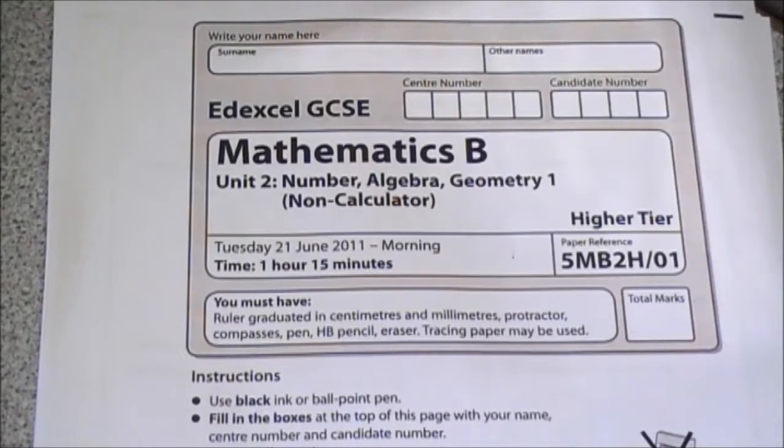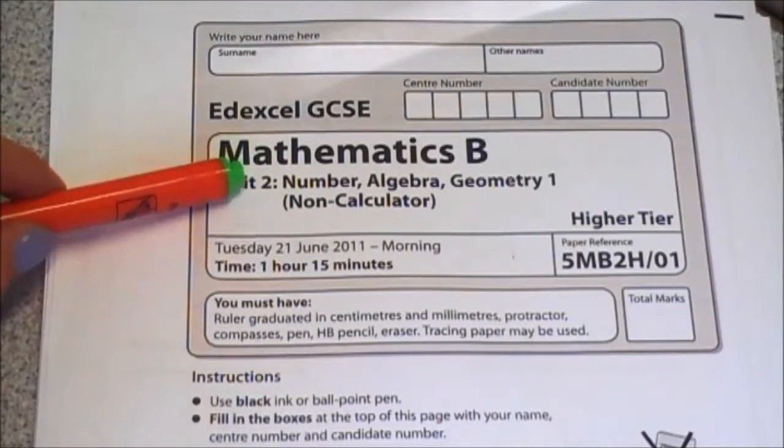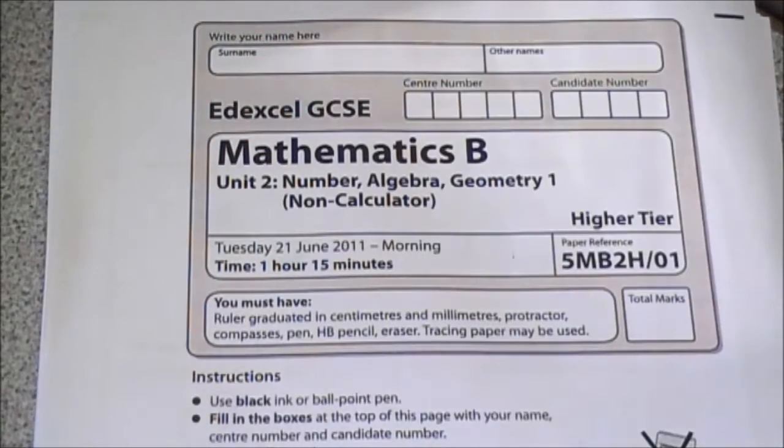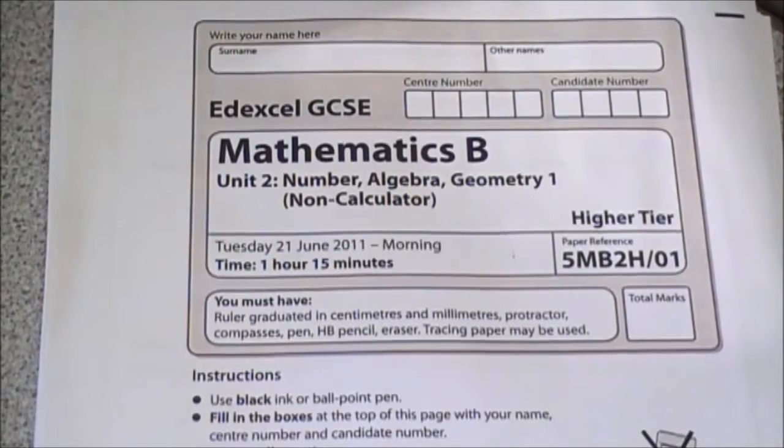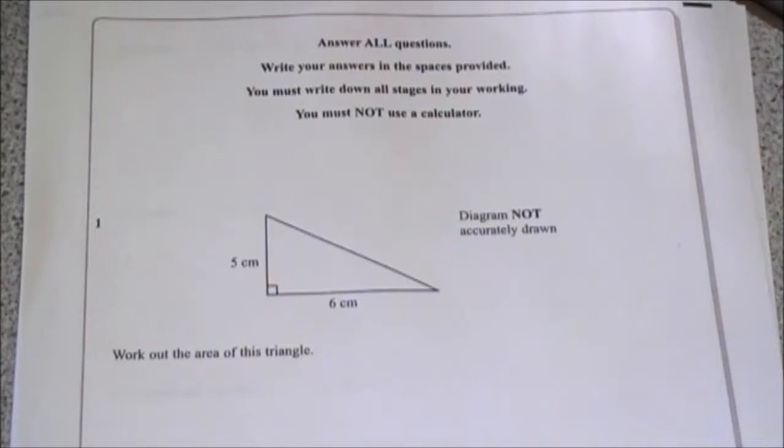This is the June 2011 paper. It's Unit 2, Number, Algebra and Geometry, and there's no calculator in this paper. Question 1 is an area of a triangle question, and it's worth 3 marks.